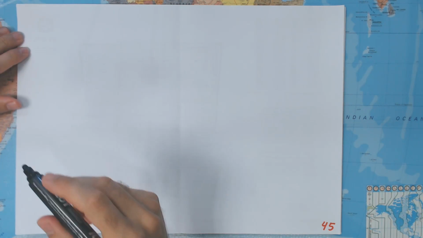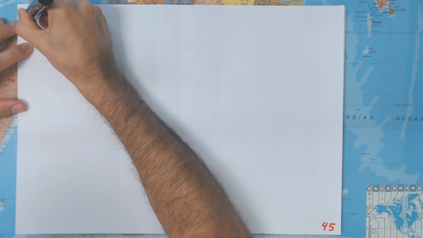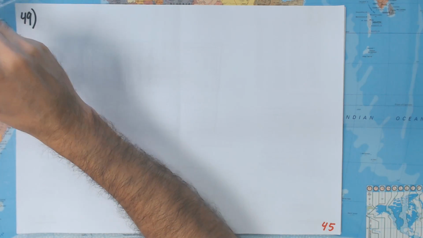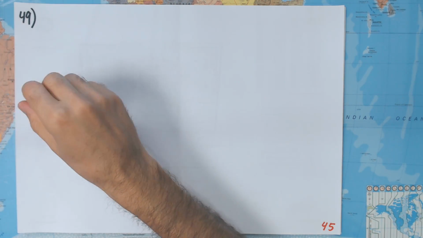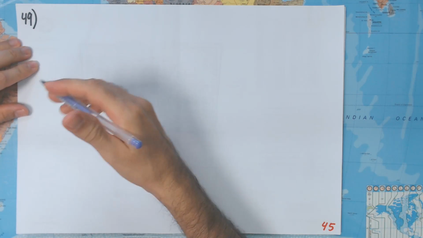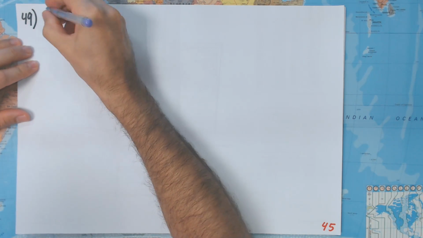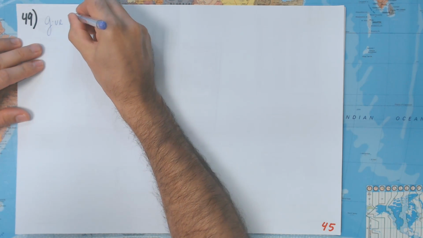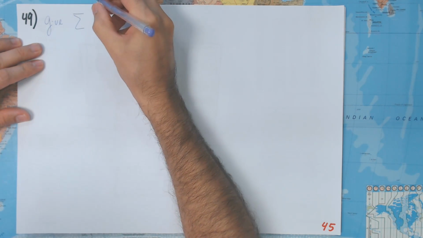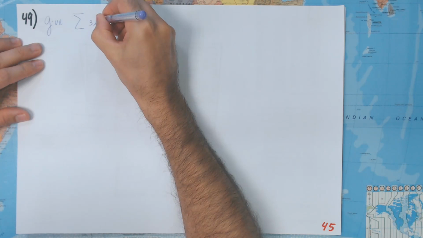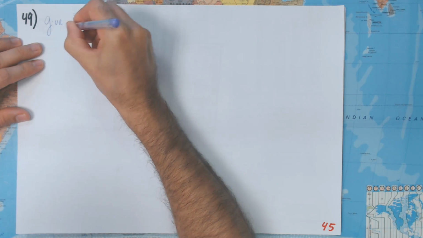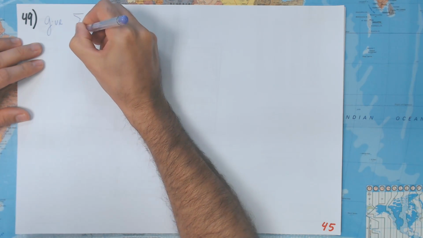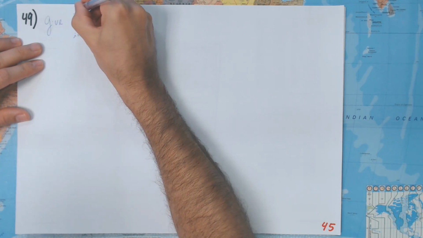Okay, now let's make exercise number 49. This one, it is simple. The exercise itself, it's not difficult. It is a concept that I would like to discuss. Summation: 3i plus 3, i going from 0 up to 60.